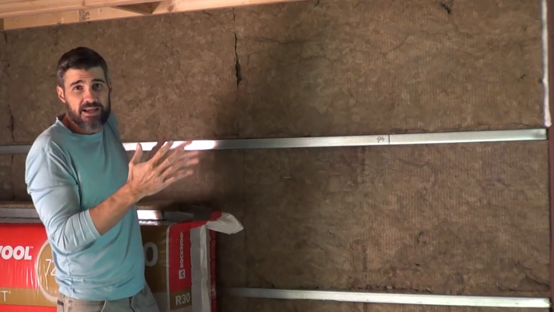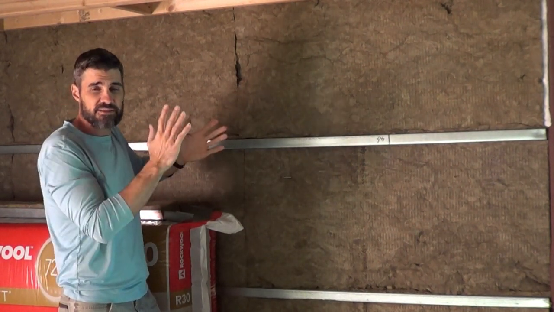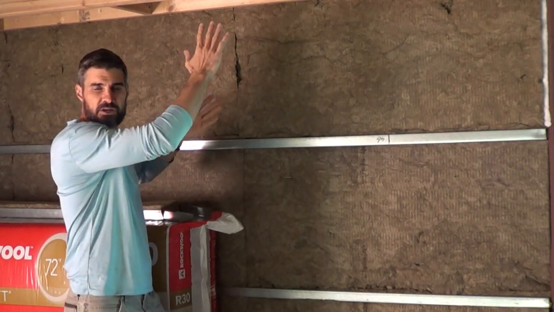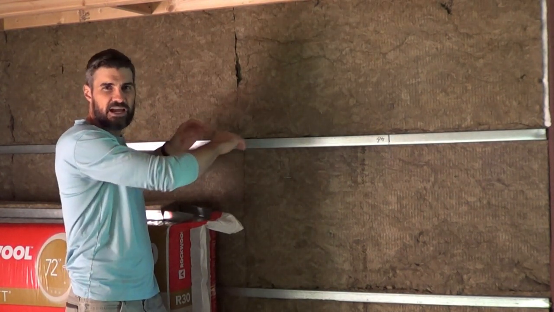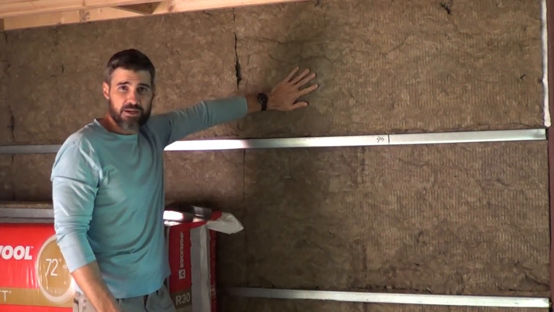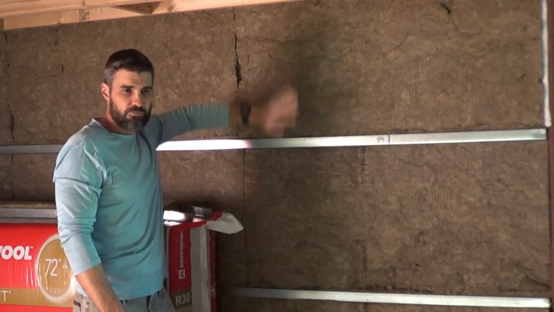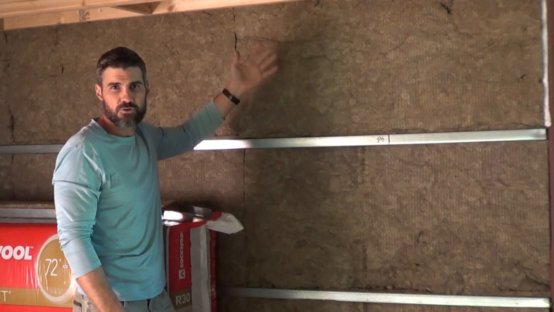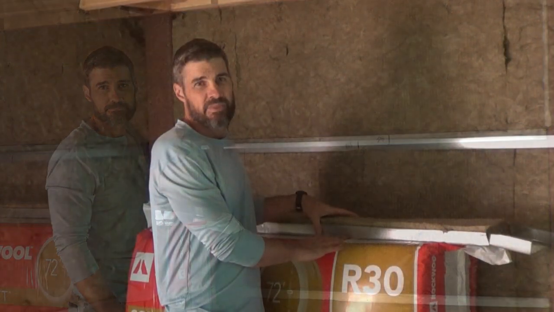And so that's kind of the idea, is if we can slow that process down as the sun comes up over, breaks the ridge of the roof, starts to work its way down the other side. And so this, for example, is our west wall. And we're filming this in the morning. So this wall right now is fairly cool because there's no sun hitting it.